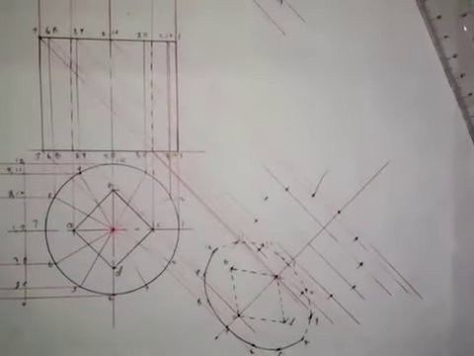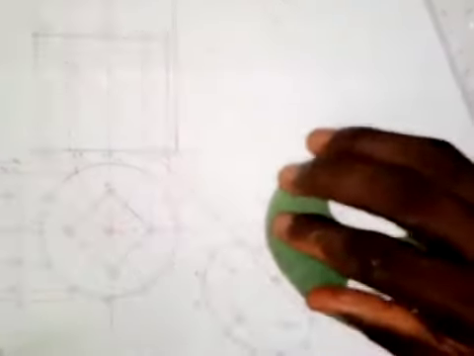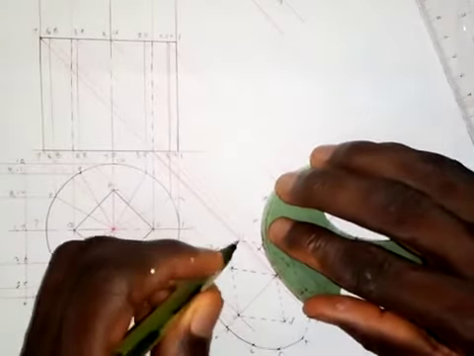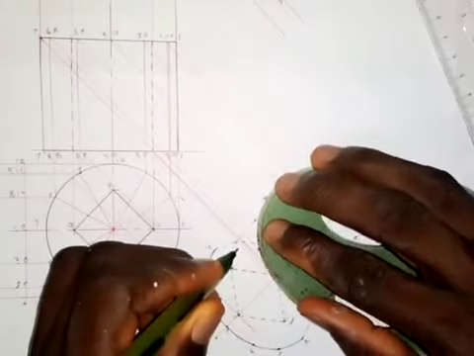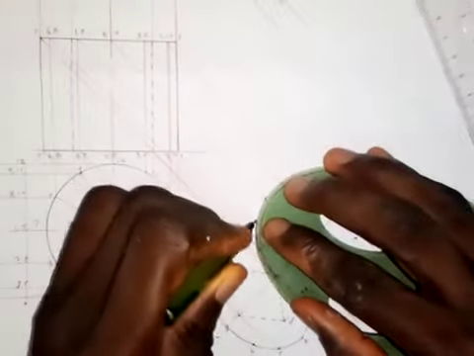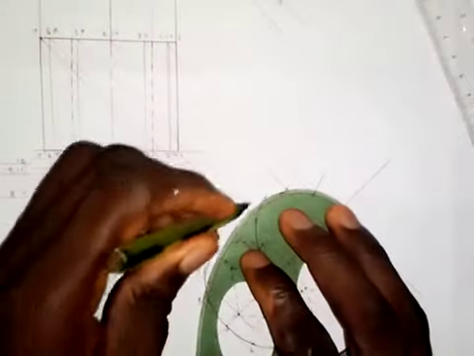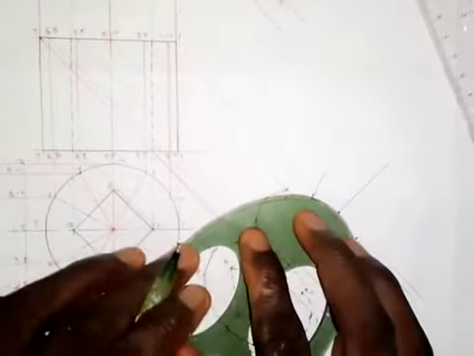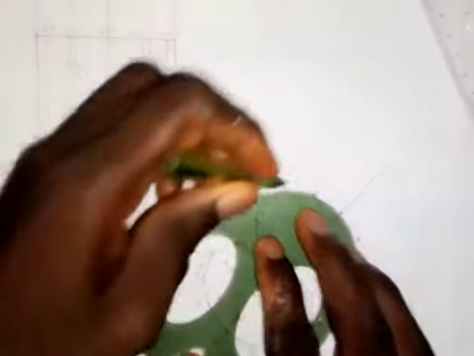So I'm going to join this together with the use of a French curve. So for the upper part, we are going to see the whole of this circular part, but don't forget that this shape is an elliptical shape, so it's not the normal circle.